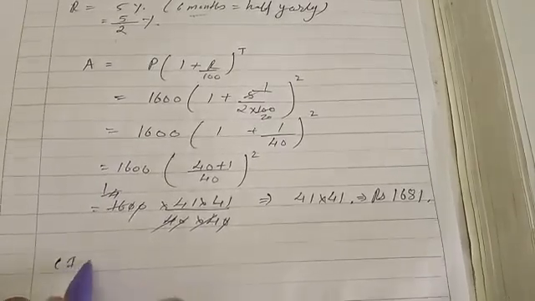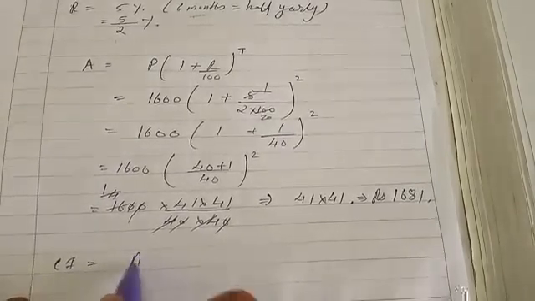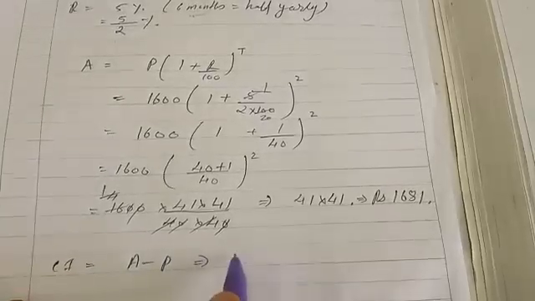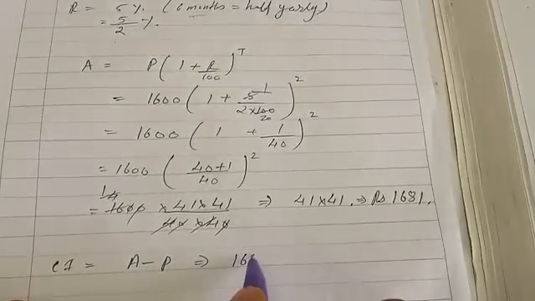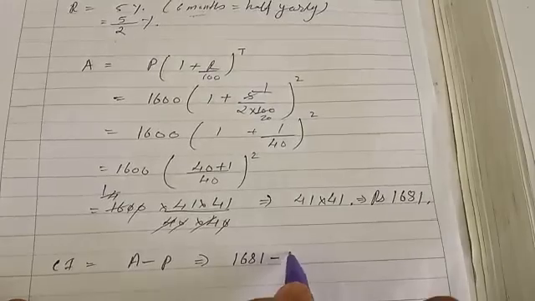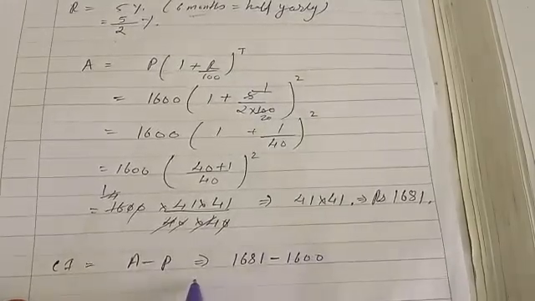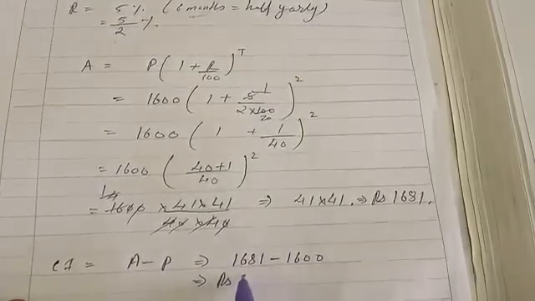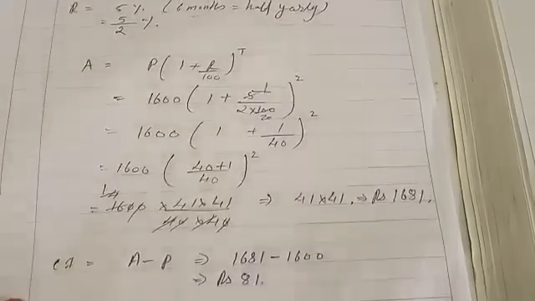Now we have to find compound interest. Compound interest equals amount minus principal. How much is the amount you got? 1681. Minus what is the principal? 1600. If you subtract it, you will get rupees 81 as the compound interest. Is it clear?